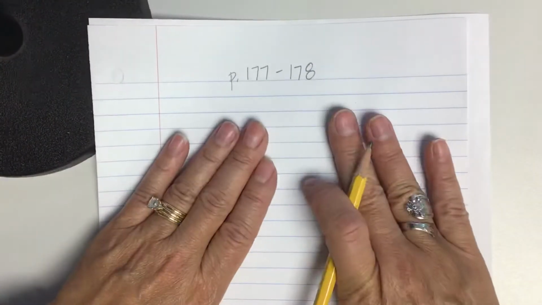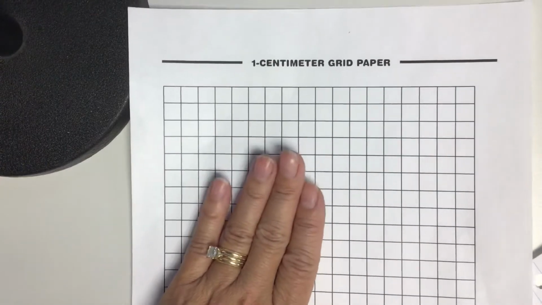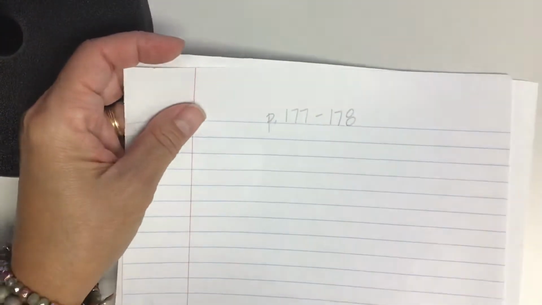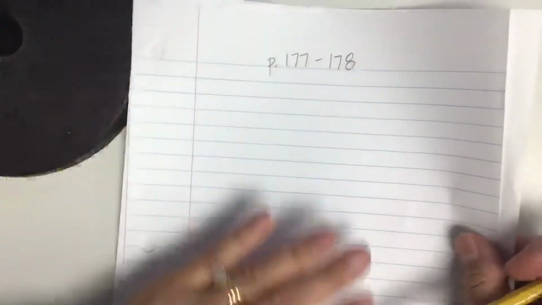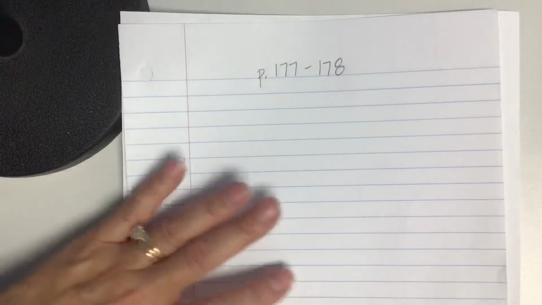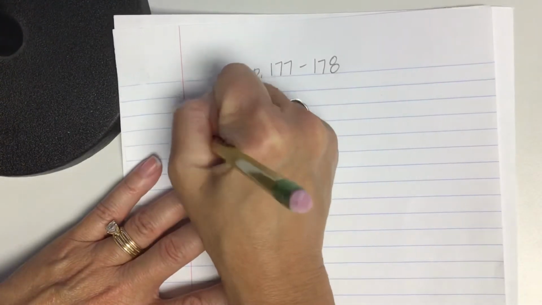I'm going to do a couple on line paper, and then I'm also going to show you what it would look like if you used 1 centimeter grid paper, which you can print off the internet for those of you who have access to doing that, which would be great. So 177, 178, I'm just going to grab a few problems. I'm going to do number 2.